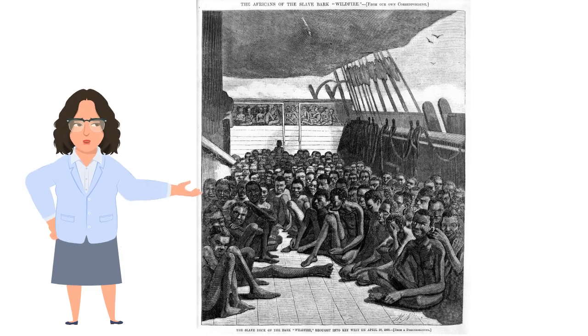Aboard slave ships, African captives resisted the trauma of enslavement by staging hunger strikes, attempting to jump overboard and overcoming linguistic differences to form revolts. However, this resistance made the slave trade more expensive and more dangerous, and it led to changes in the design of slave ships such as the construction of barricades and inclusion of nets and guns.